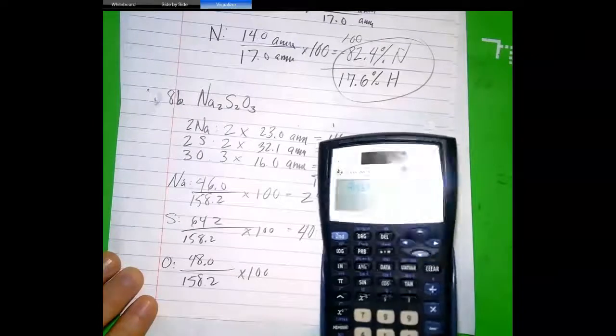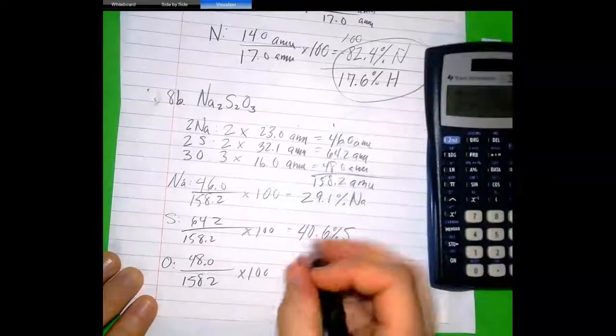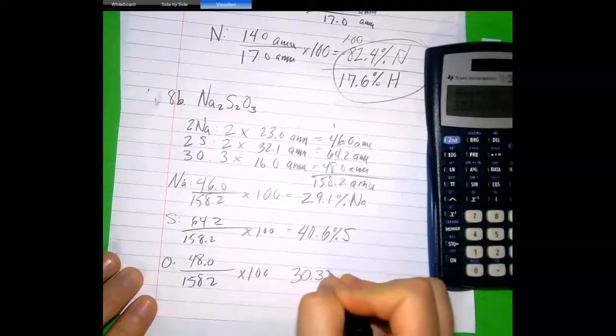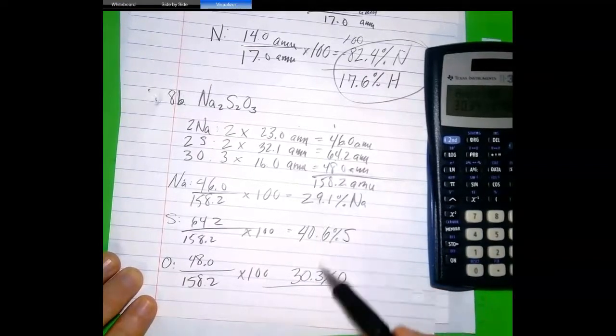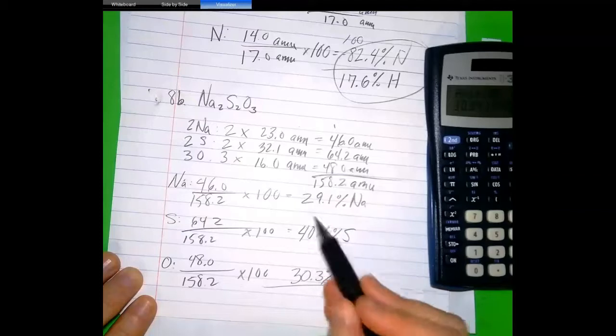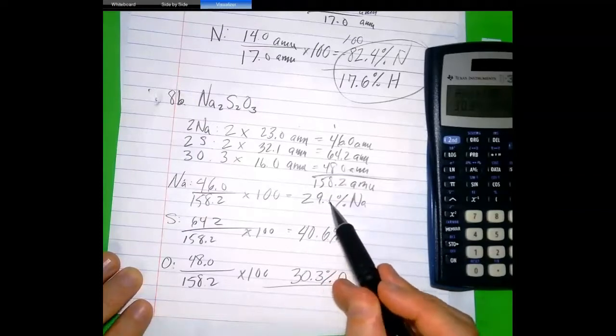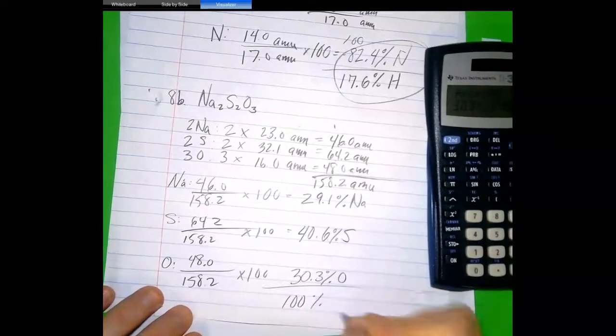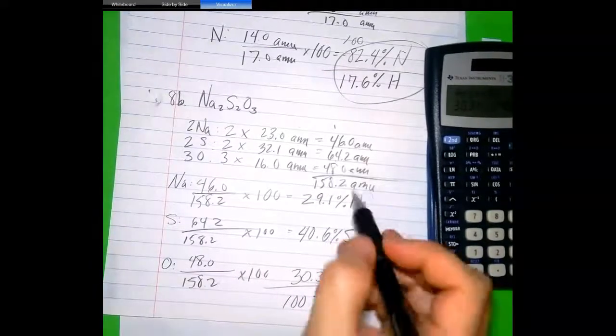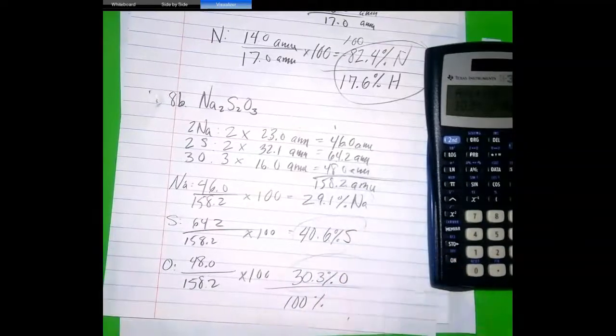Got it this time. 30.3% oxygen. Let's check our work. Add it all up. We got 70.9 plus 29.1 equals 100%. Okay, so that's our answer. 1, 2, 3. Easy peasy.